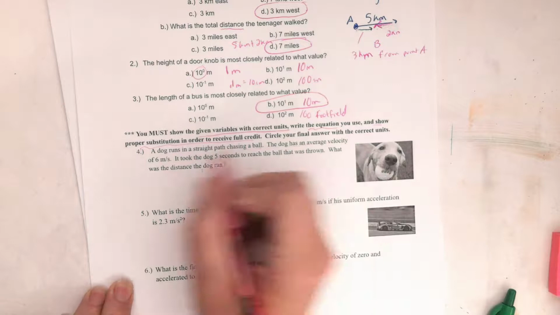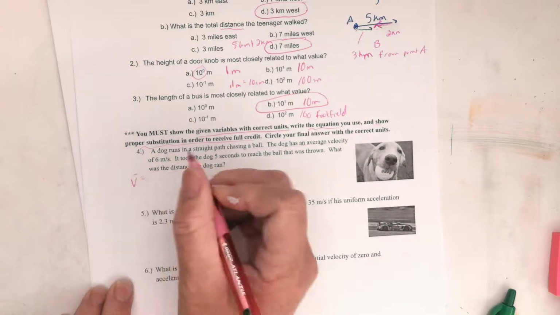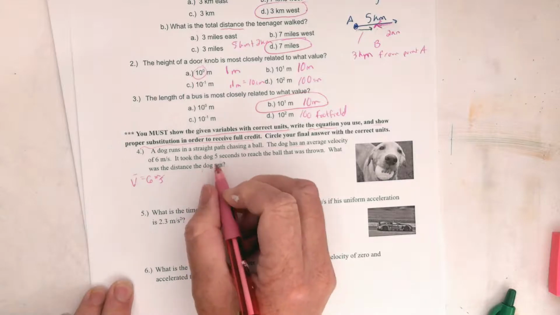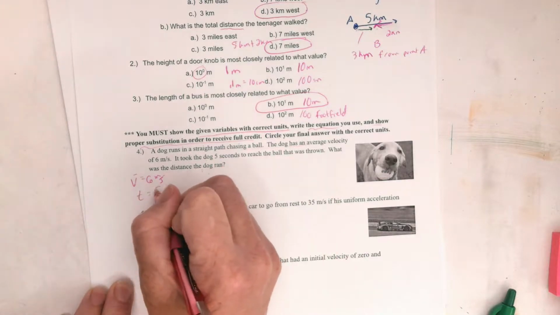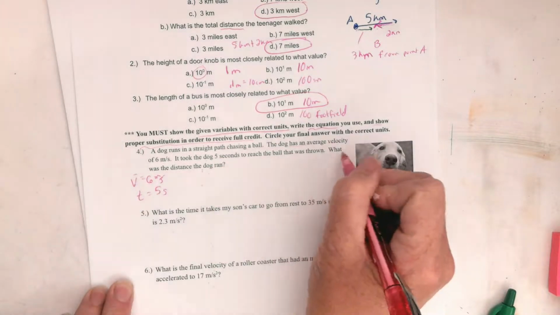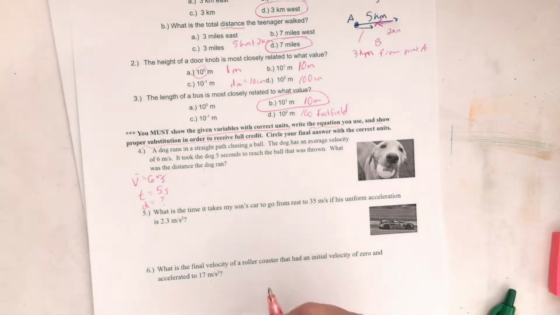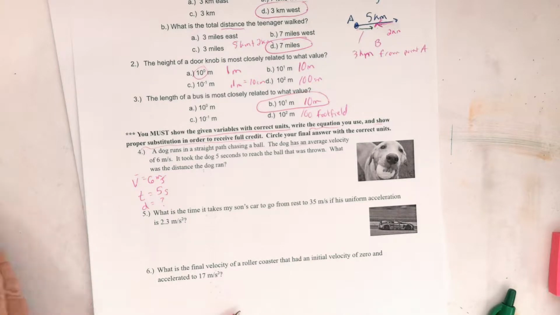The dog has an average velocity, so V average. Do you really care? Yeah, maybe. I don't know. Let's just put it down. 6 meters per second. It took the dog 5 seconds. There's my time. To reach the ball, what was the distance? D equals what? So I'm going to give you 2 things, and you don't know what D is. I got to get my reference table.